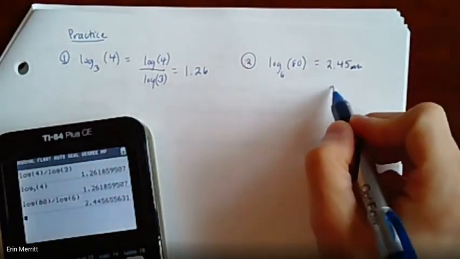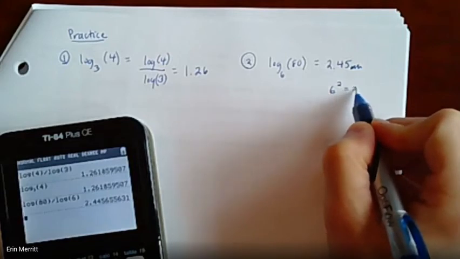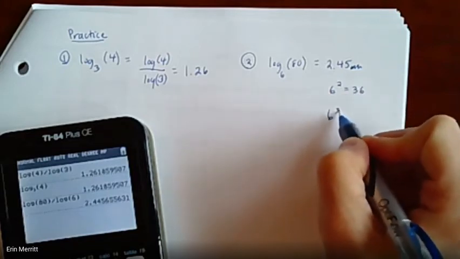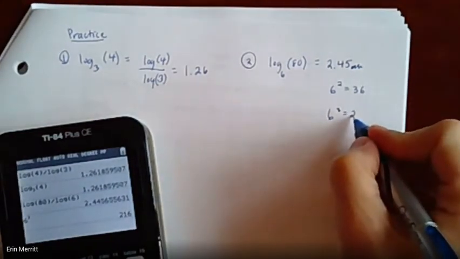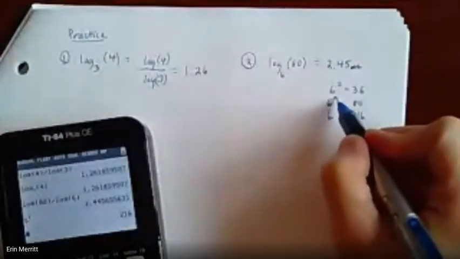Because if you think of powers of 6, 6 to the second power is 36. 6 to the third power, holy moly, what is 6 to the third power? I think 216. It is 216. So 80 is in between there, which is why our exponent of 2.45 would be in between the 2 and the 3, all right?